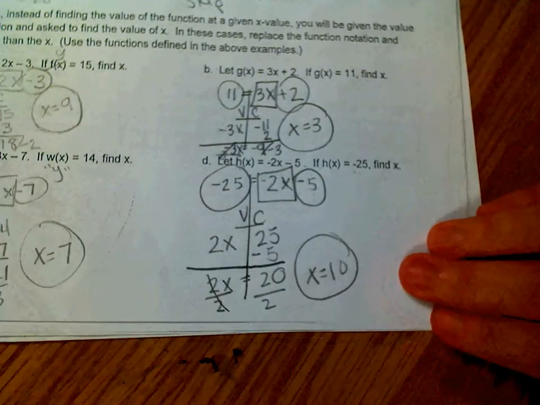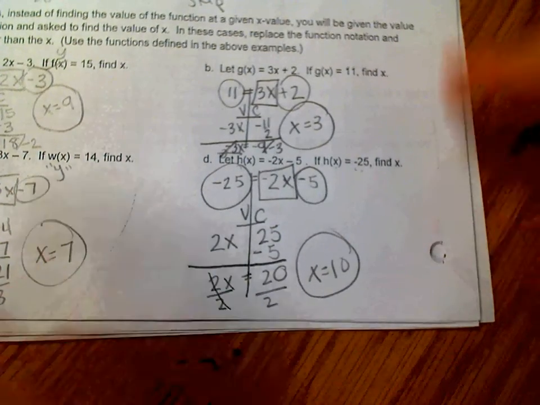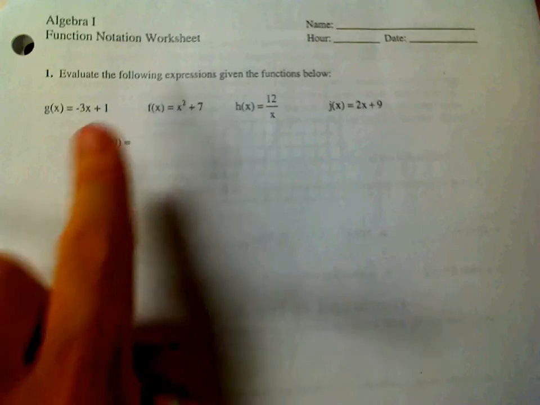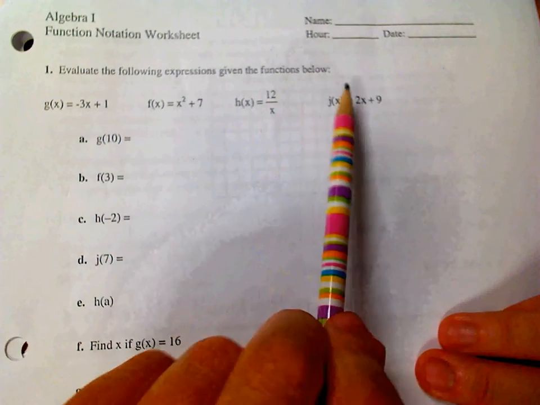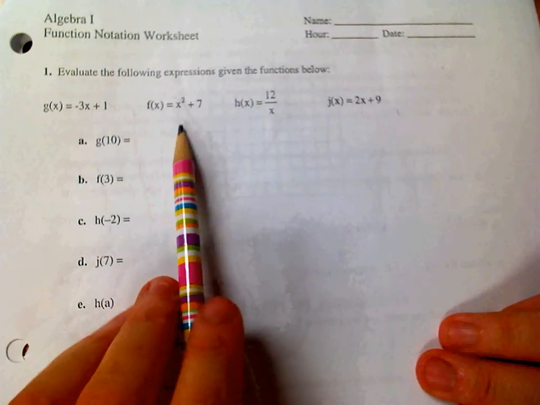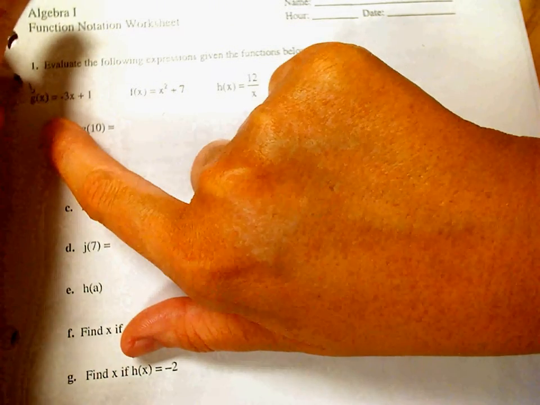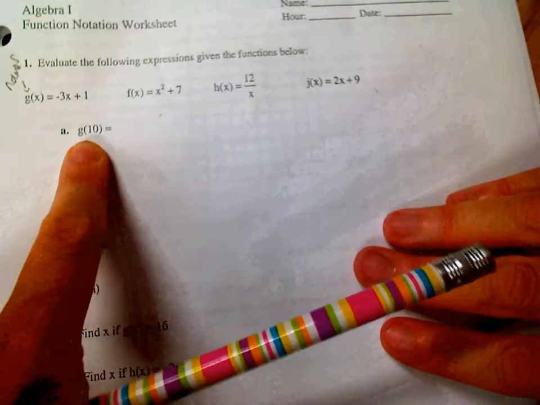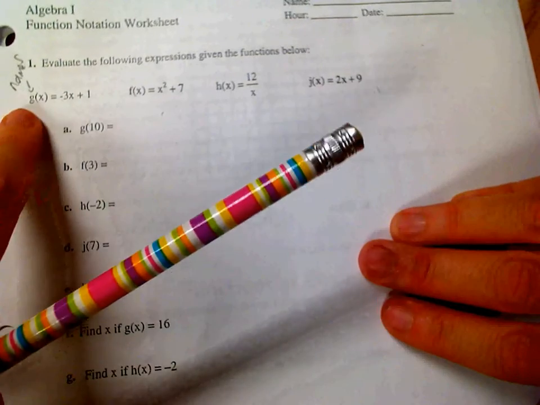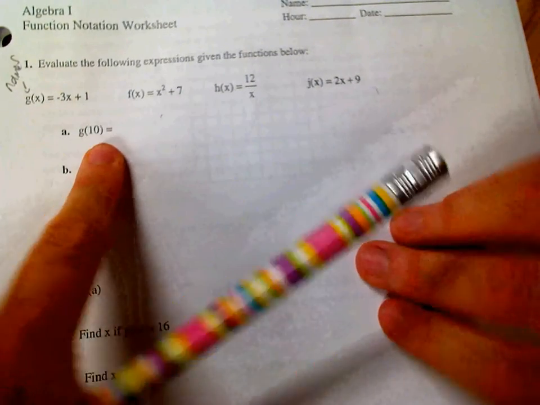Let's actually go on to page 9 and do some of those also. We'll do a few of these here. So they've given us 4 functions. So evaluate the following expressions given the 4 functions below. So here's a g, an f, an h, and a j. So these are like the different names of the functions, okay? So if this one says g of 10, that means we're going to plug in 10 for the x on g of x. So if g of 10, that means you just match it to the one that says g.